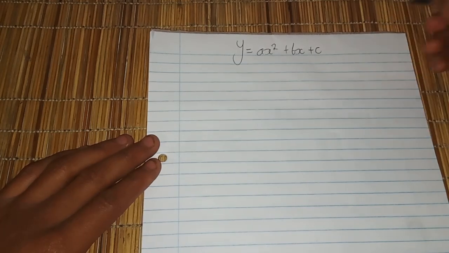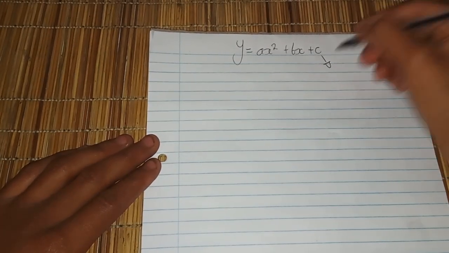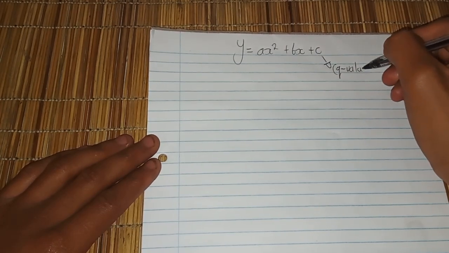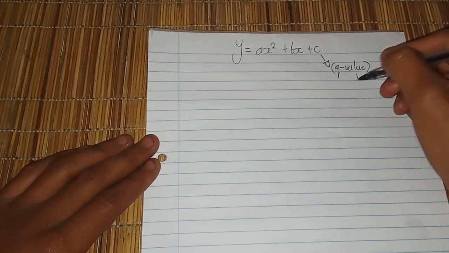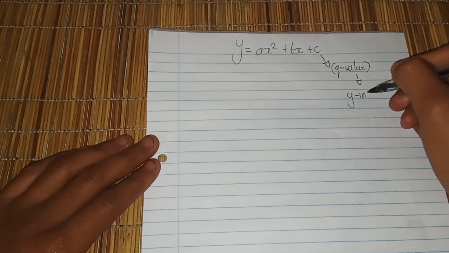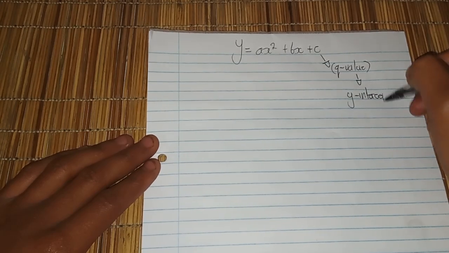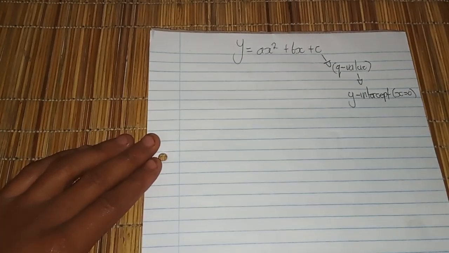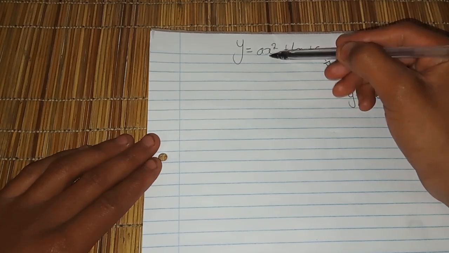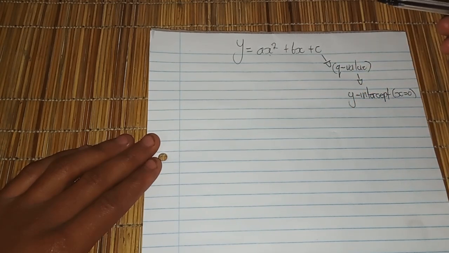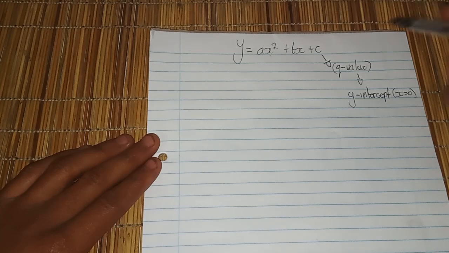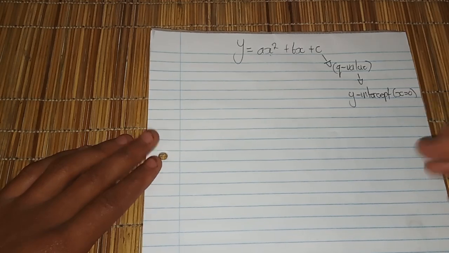Now, in the equation, c, or the q value, will become our y-intercept. If you can imagine this, the y-intercept is where x is equal to 0. So if I put 0 into a x squared plus b x plus c, 0 squared is 0, so a times 0 is 0, b times 0 is 0, and I'll be left with only c. That's why we say that c is the y-intercept of the graph.